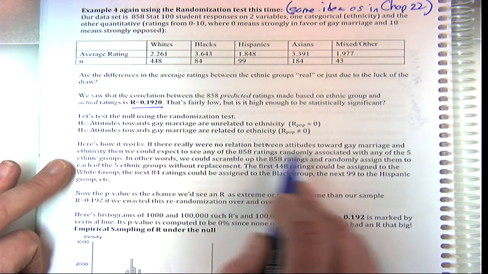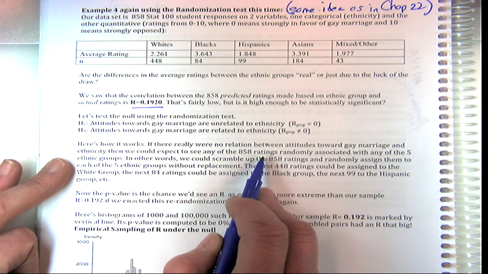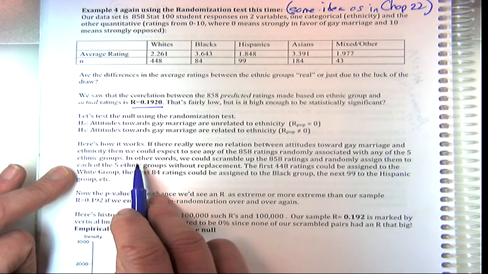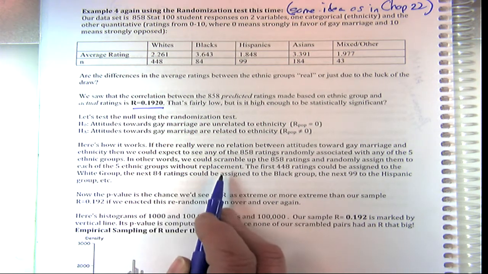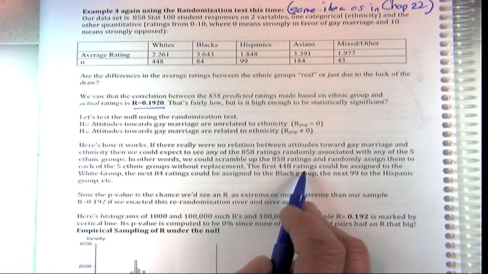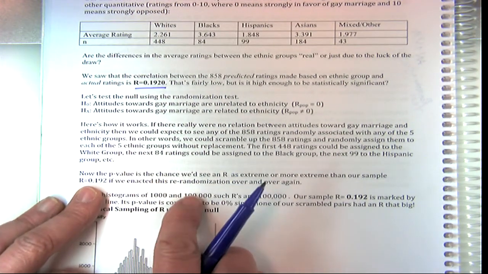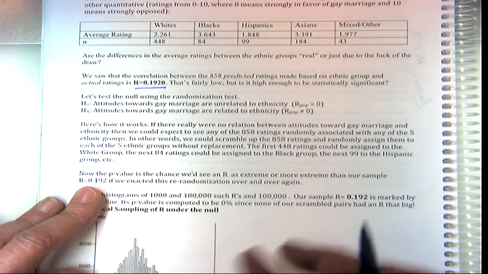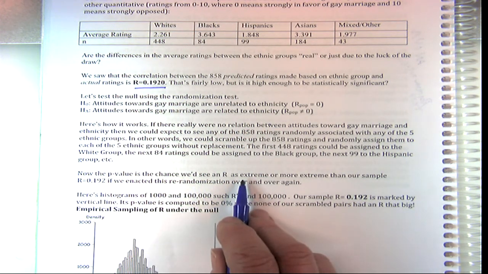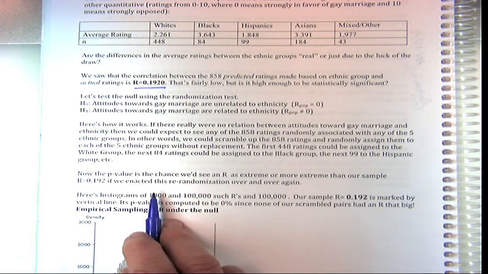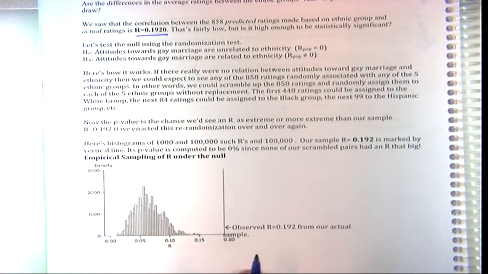If there really were no relationship between attitudes toward gay marriage and ethnicity, then we could expect to see any of the 858 ratings randomly associated with any of the 5 ethnic groups. In other words, we could scramble up the ratings and randomly assign them to each of the 5 ethnic groups without replacement. The first 48 ratings could be assigned to the white group, the next 84 to the black, etc. And then we'd compute for each one of those an R. And the p-value would be the chance we'd see an R as extreme or more extreme than our sample R if we enacted the randomizations over and over and over again. Let's just do that so you can see what I'm talking about.